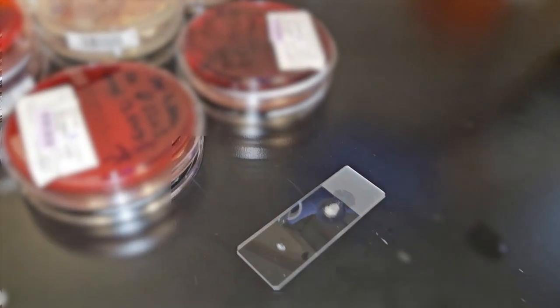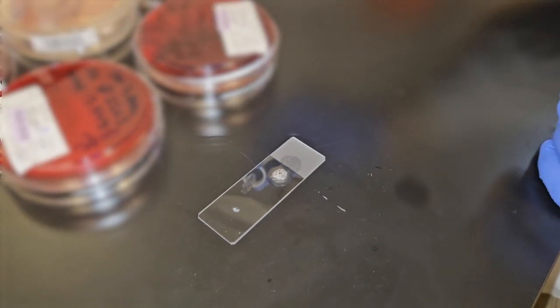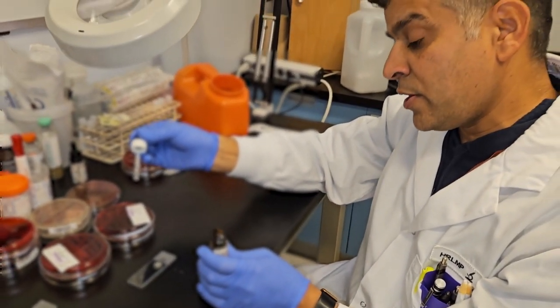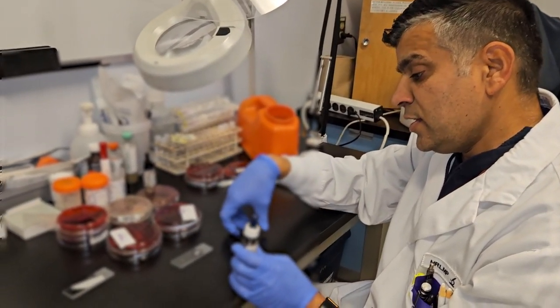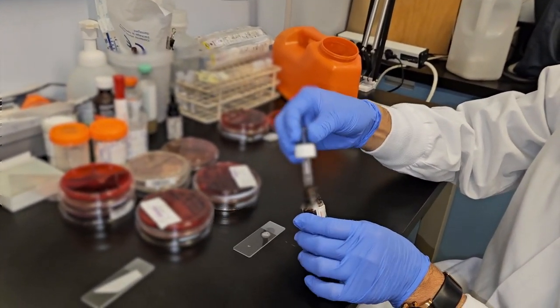You can see the bubbles coming from the colony, indicating a catalase positive reaction. So what is happening here is the bacteria is producing the catalase enzyme, which is breaking down the hydrogen peroxide solution into oxygen, and you can see the evidence of oxygen bubbles on the slide. That one was the positive reaction.